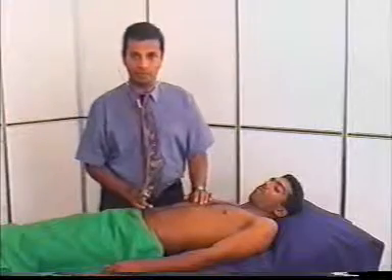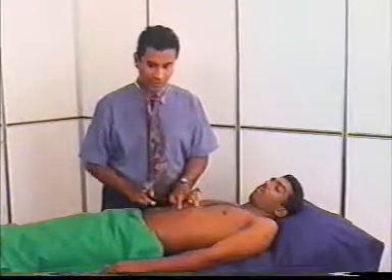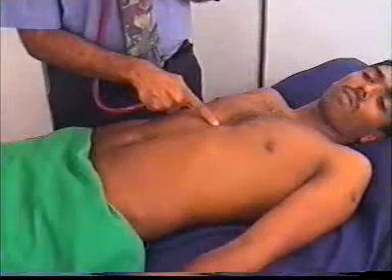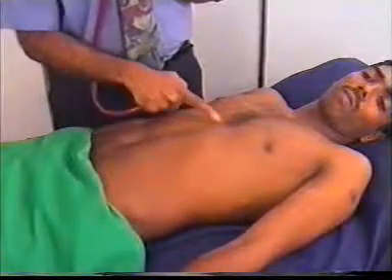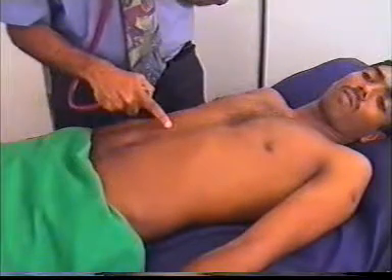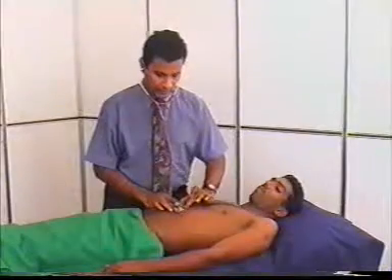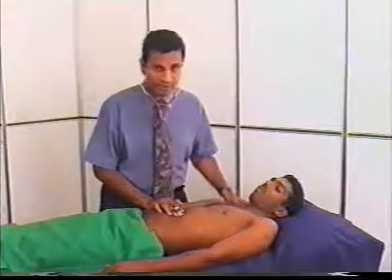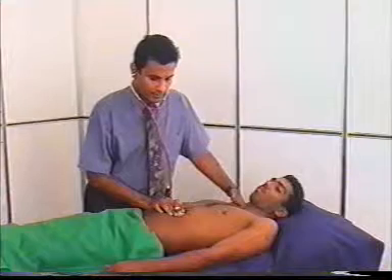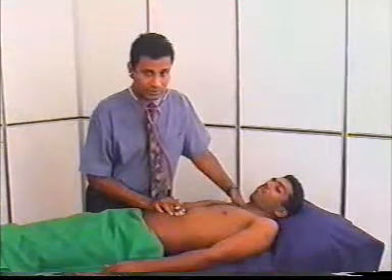You listen for a renal bruit at a point halfway between the umbilicus and the xiphisternum, about 2 centimeters lateral on either side of the midline. You hold the stethoscope and listen carefully for a possible renal bruit.